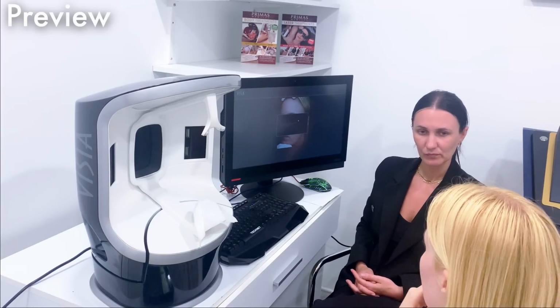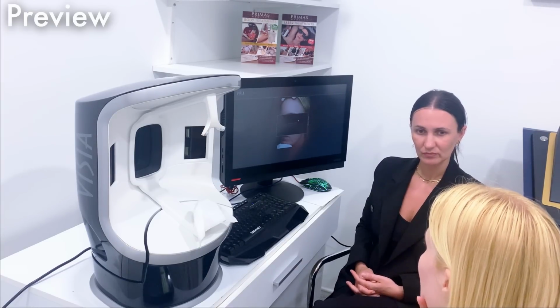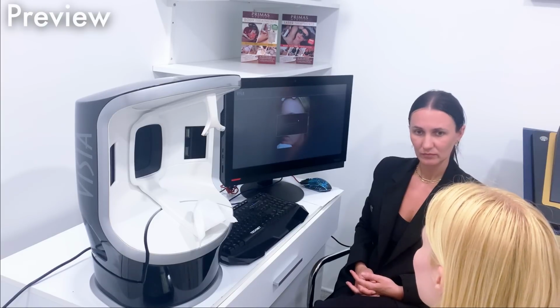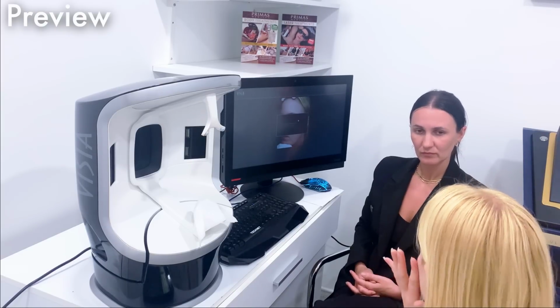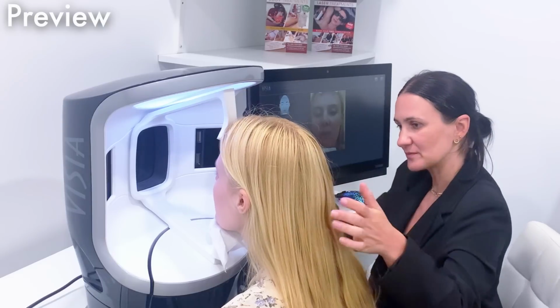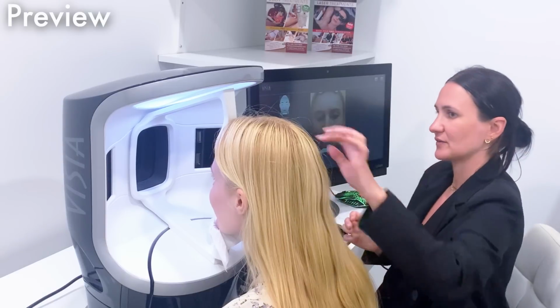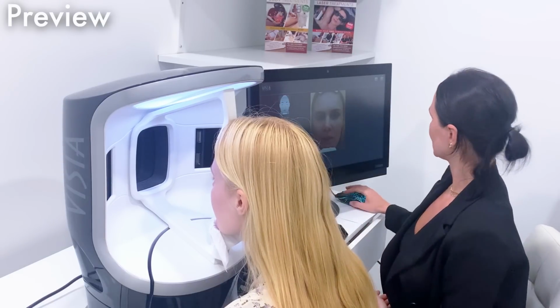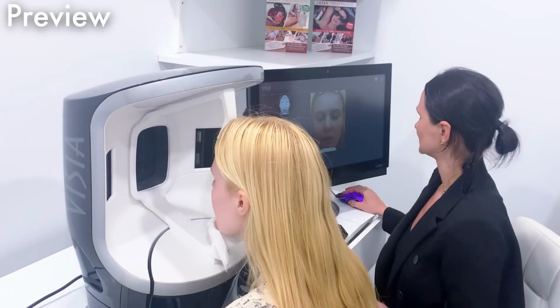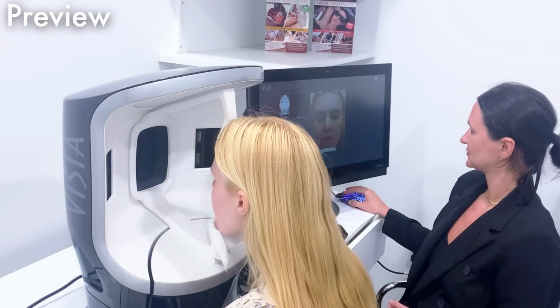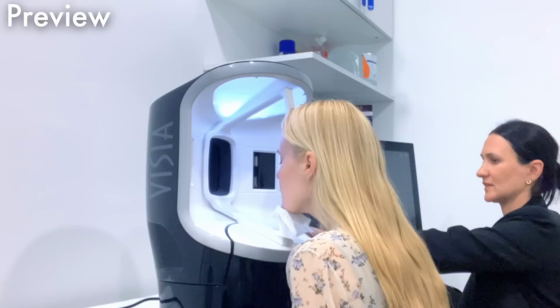I used to have a lot more red and inflamed acne, but it's almost all gone, but the scars are still there. Okay. And the forehead, perfect. Amazing. Second angle.